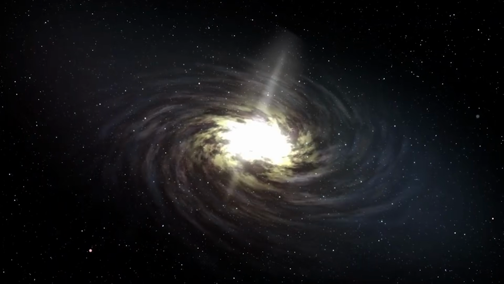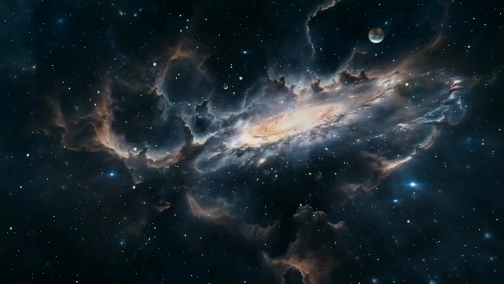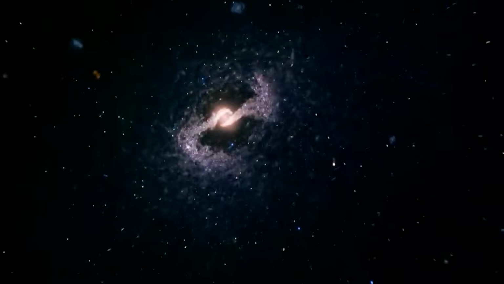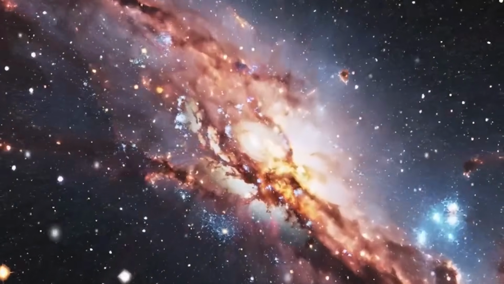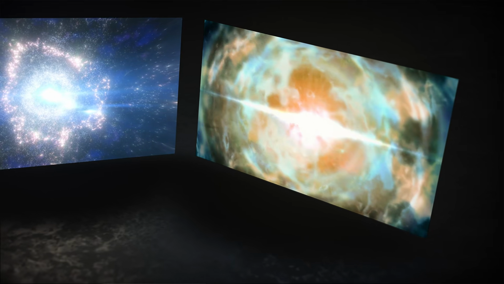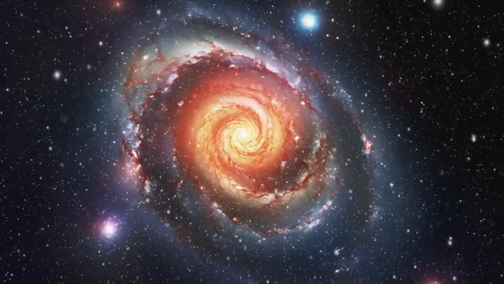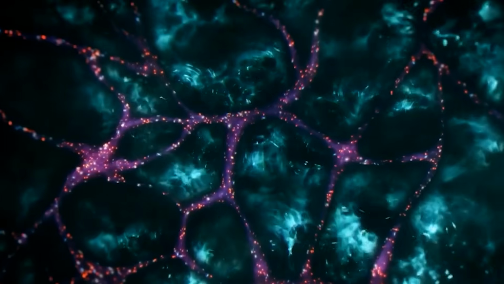Simulations of galaxy formation that include dark matter produce results that closely match observations. Without dark matter, these simulations fail to reproduce the sizes, shapes, and rotation speeds of real galaxies. Rubin's measurements provided the empirical foundation for this theoretical framework.